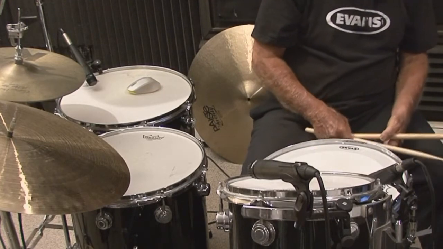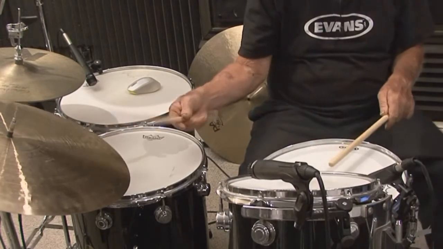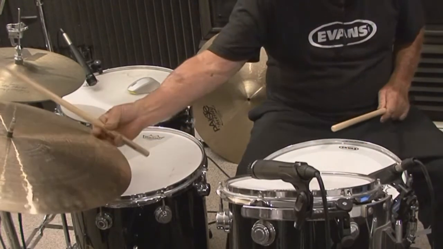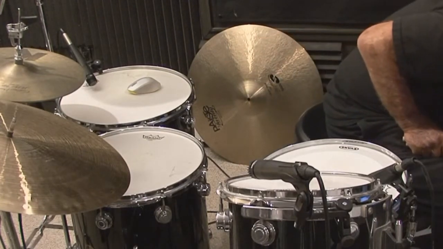Can we hear the hi-hat, gentlemen? Yes, no, maybe. Can we hear the hi-hat?